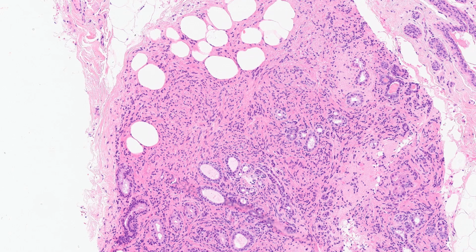Now, myofibroblastoma can rarely show infiltrative growth. However, in this case, the radiologic impression was that of a well-demarcated lesion. I think the lesion was around 0.6 centimeters. So I wouldn't expect to see a myofibroblastoma that was also infiltrative with those radiologic characteristics.